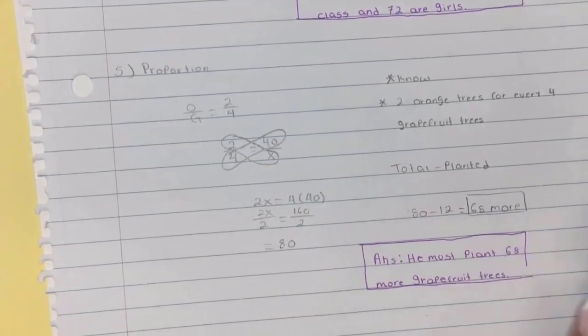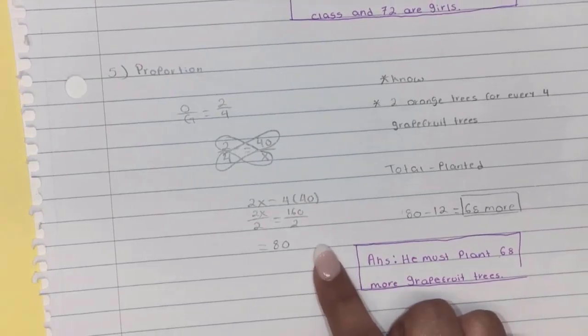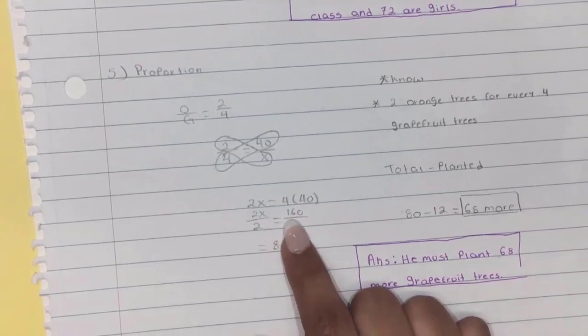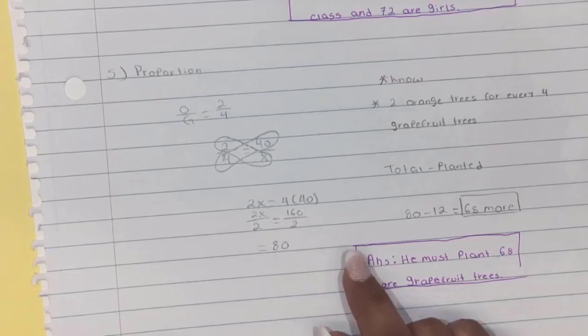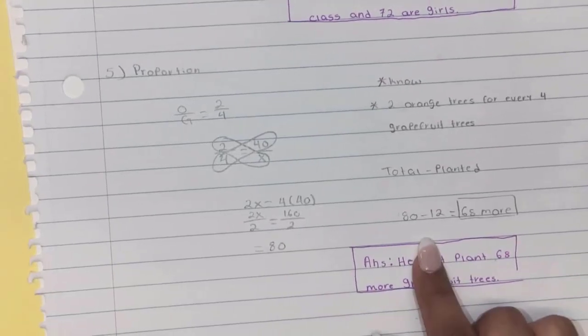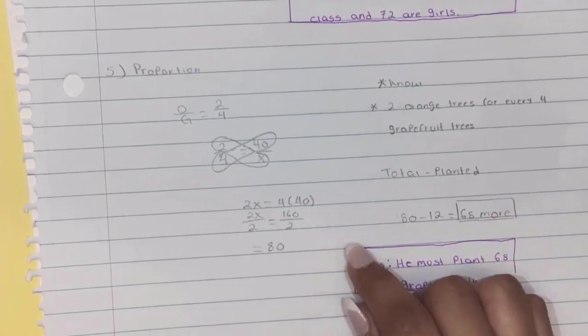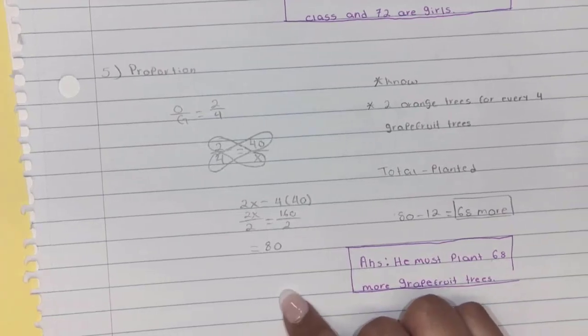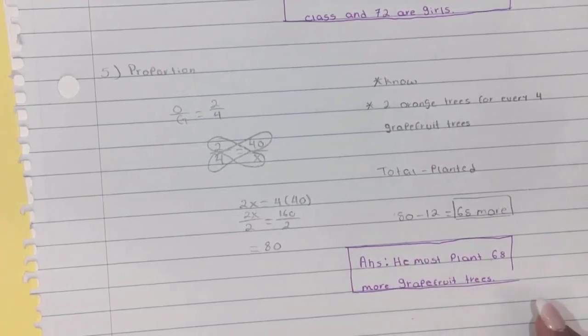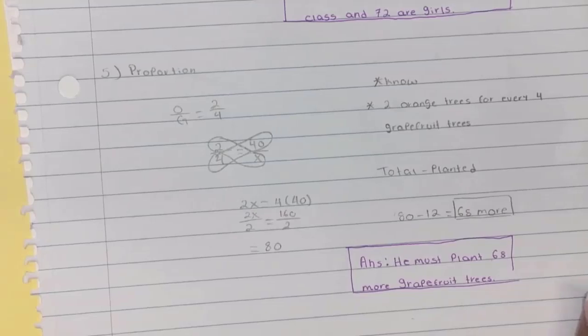So for this we need to cross multiply, and over here I put 2x equals 4 times 40. We get 160, and then we divide 160 by 2, and we get 80. And then after we get 80, we're supposed to subtract the total minus planted. So we subtract 80 minus 12, which is the 12 grapefruit trees he had planted earlier, and we get 68 more. So our answer is he must plant 68 more grapefruit trees.